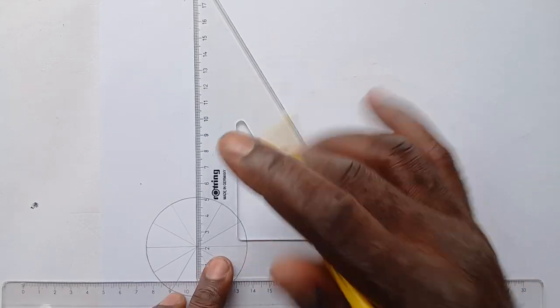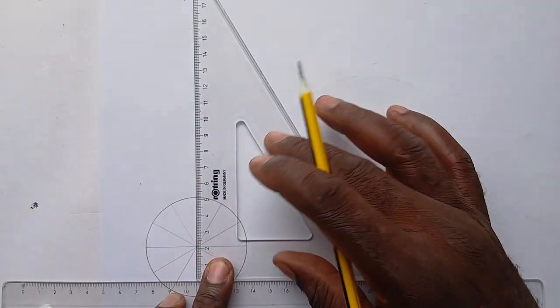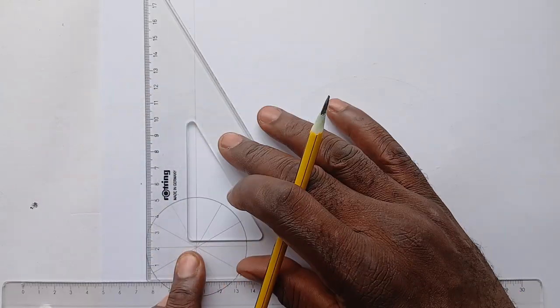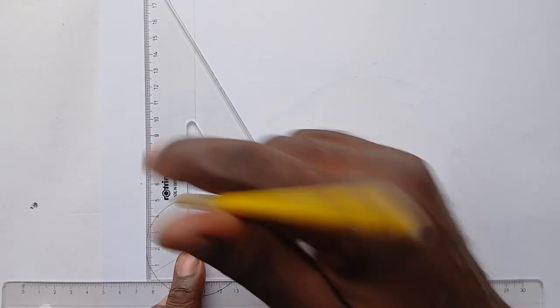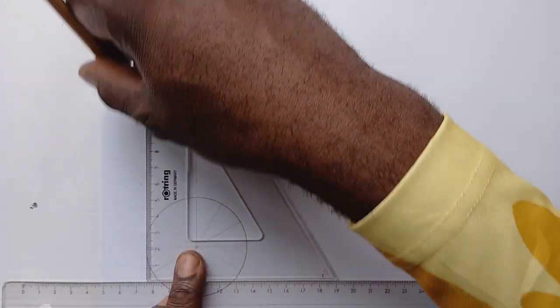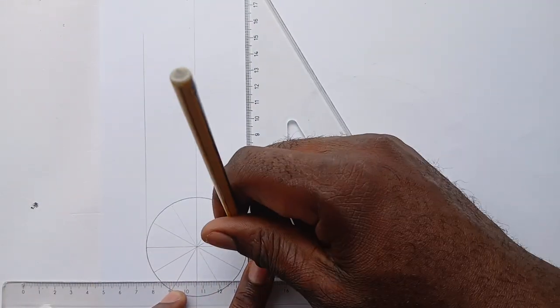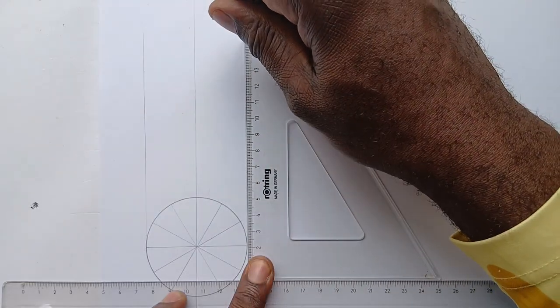Now transfer lines to the diameter, where it starts and where it ends, and draw thin lines up. Do the same thing here. Transfer to this point here and draw thin lines up.